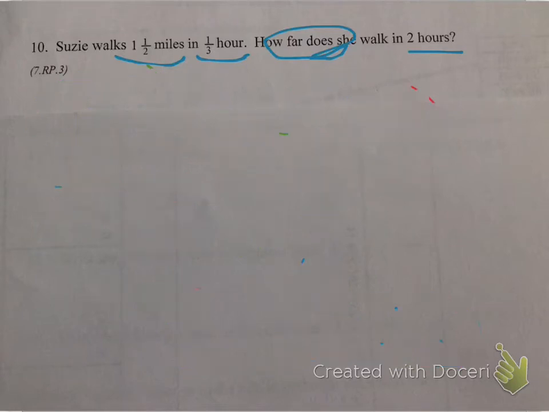Okay, so another way of thinking of that, if it's 1/3 hour, so that would be 3 1/3s in 1 hour, and then 6 in 2 hours. So you could have done 1.5. This is a different way of thinking. 1.5 times 6 would have been another thought process that you may have had, because there are 6/3 in 2 hours.